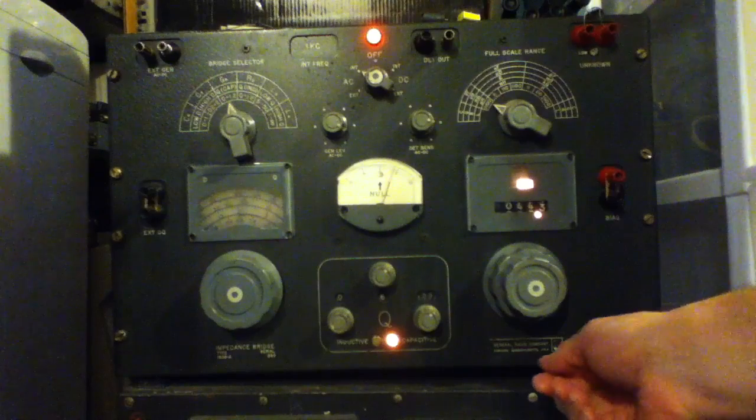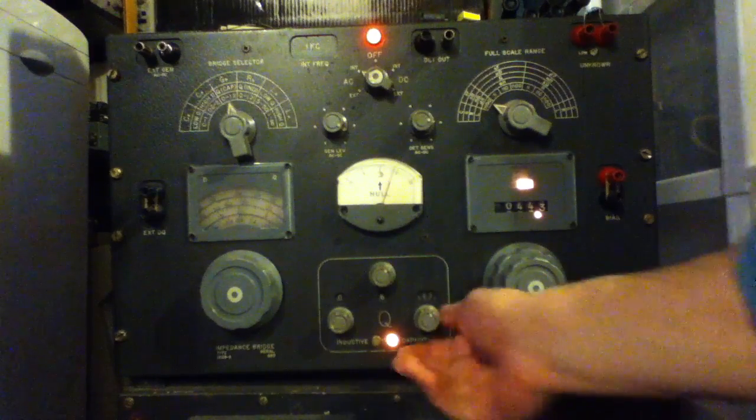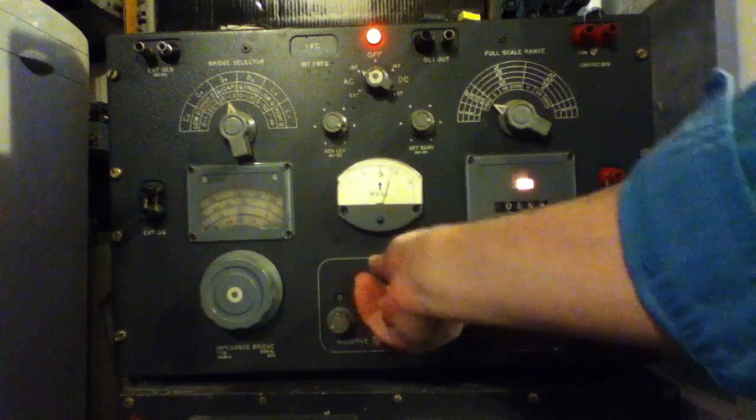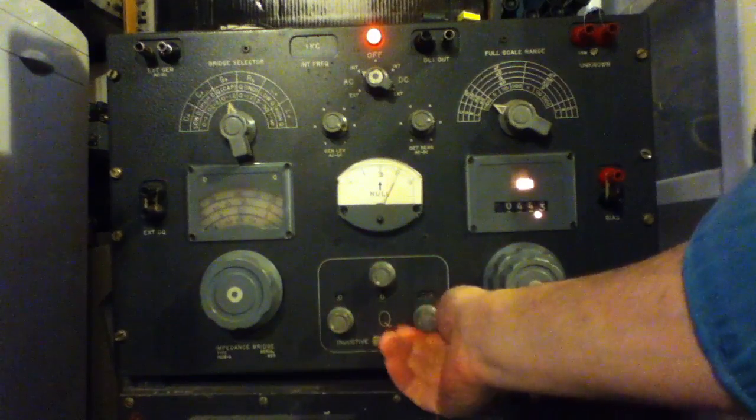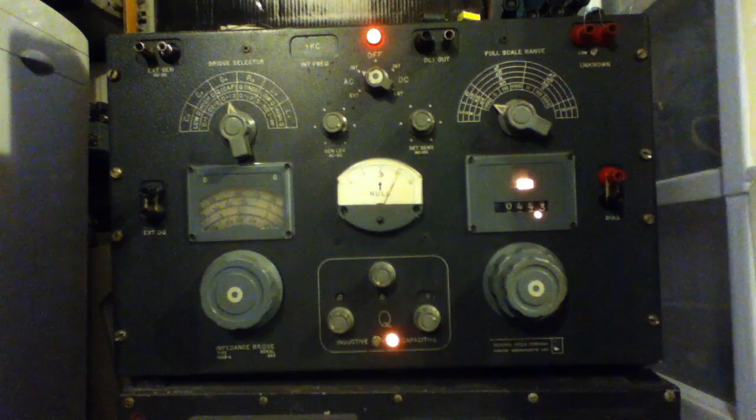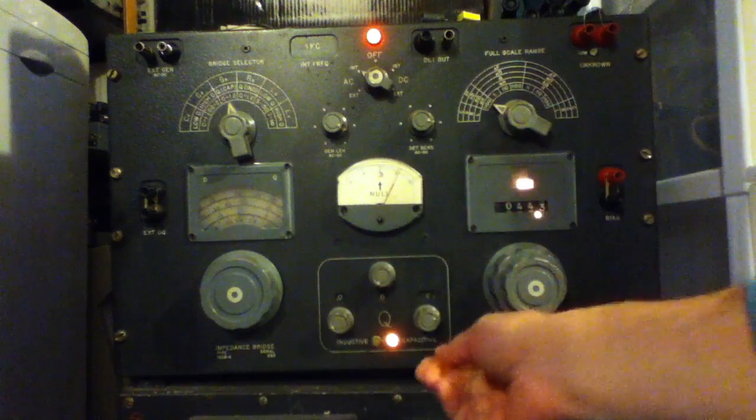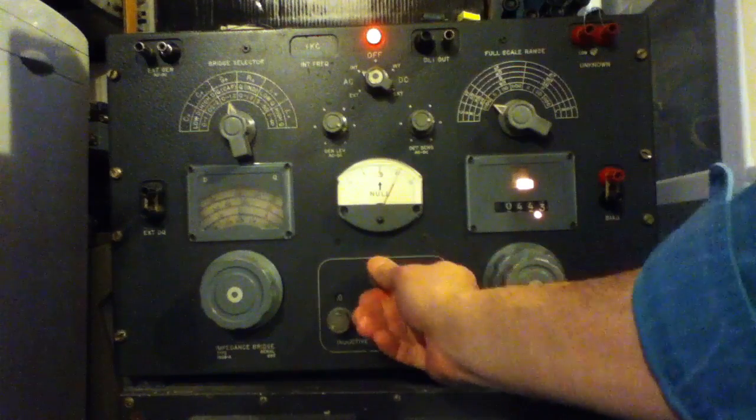Now let's see what we can do with this Q dial. If I recall correctly, when I tried it last time, I had maybe a misunderstanding of what Q means in this case, because the reading didn't seem to make sense. But let's see what we can do. Again, we'll watch the meter.